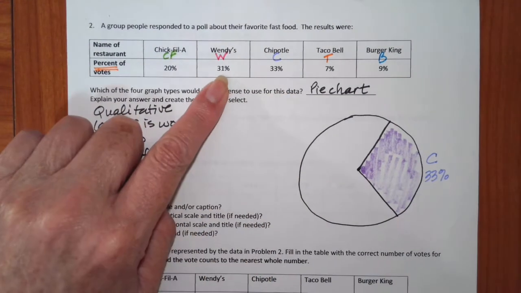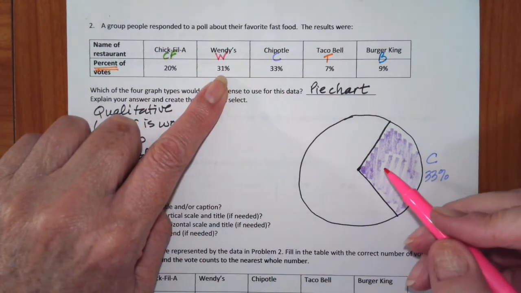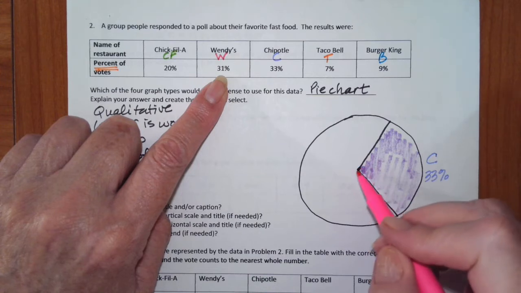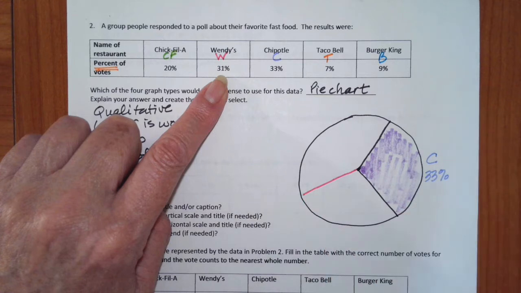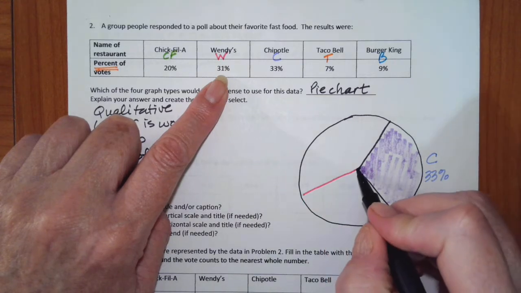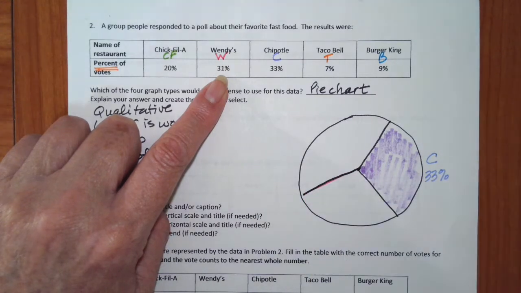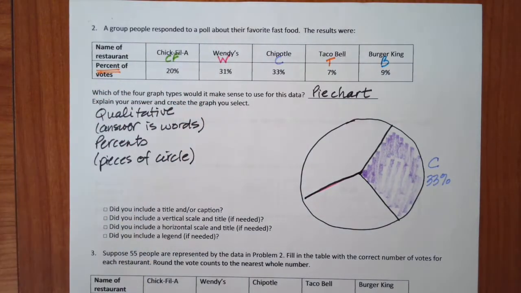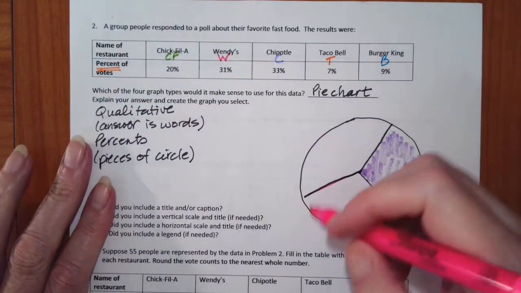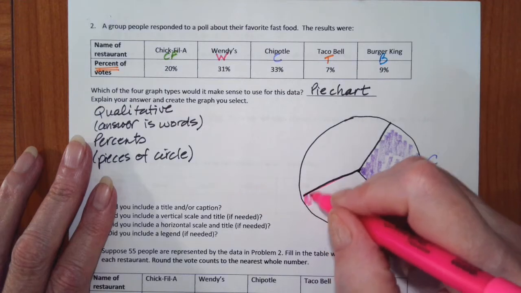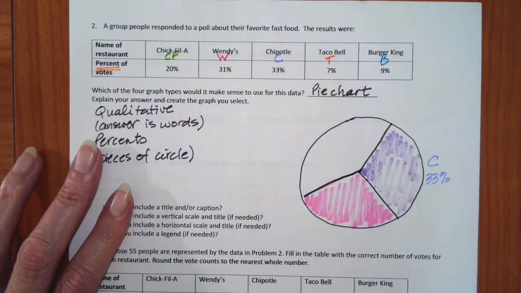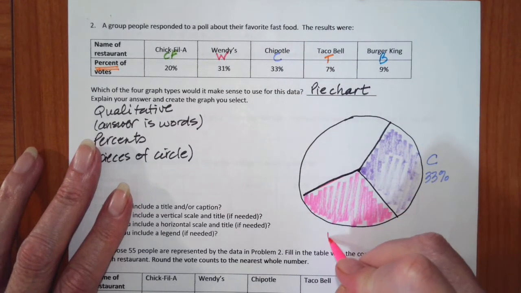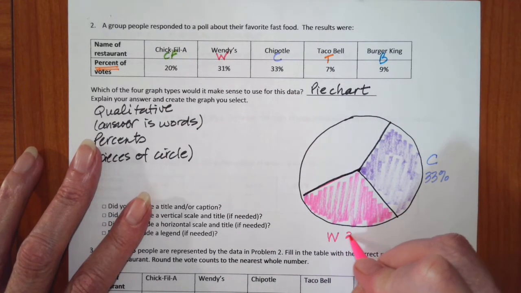Then the next largest one is Wendy's. So it's going to be almost another third. So let's put it right here. Okay. And again, make it look like you tried. Don't just split it up into 5 even pieces. They're not going to be accurate unless you have the correct tools. So we're going to call this Wendy's at 31%.